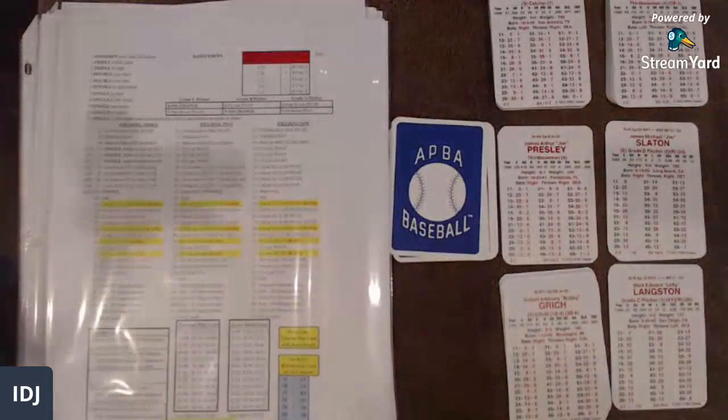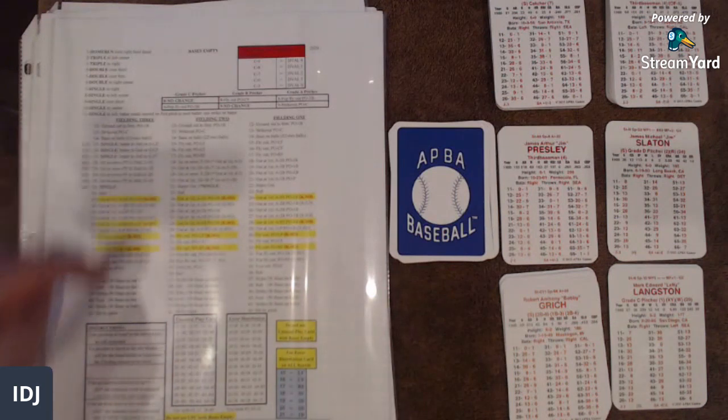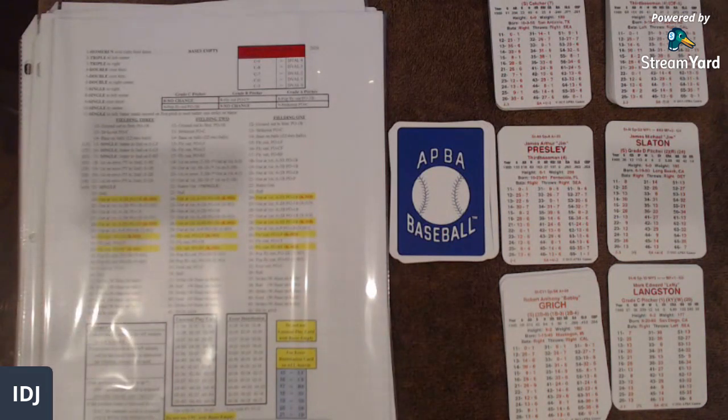All right, so go to the bottom of the first. Seattle is only fielding 34, which is going to be fielding 3. So not good defenders. Let's see if the Angels can take advantage of that.